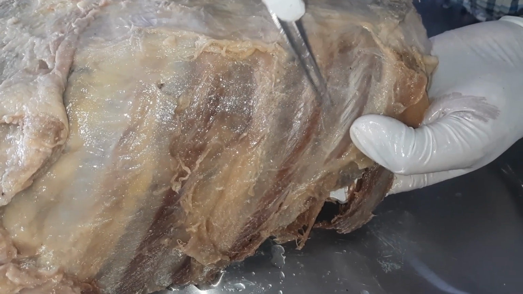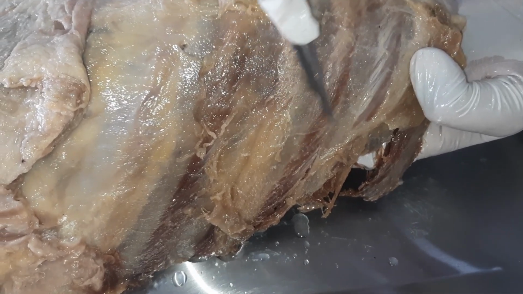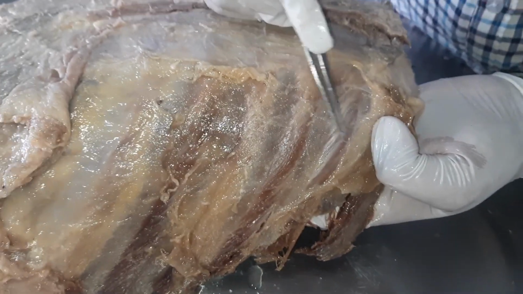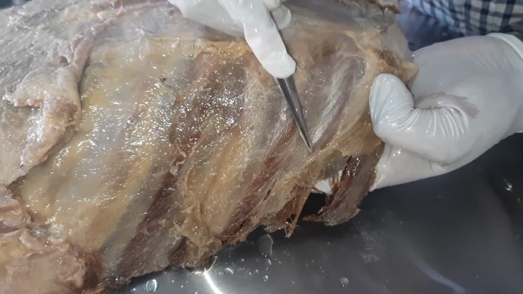Look at the direction of the muscle fibers. These are running downwards and anteriorly, so antero-inferior direction. Here also you can see antero-inferior direction, and these are the external intercostal muscles.